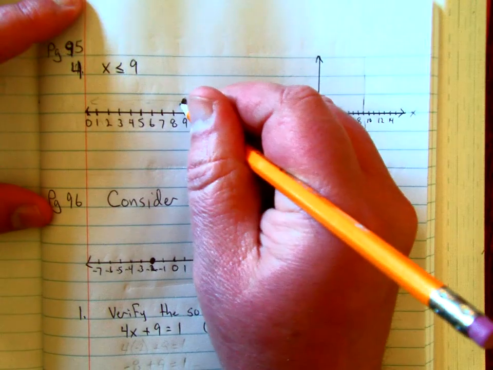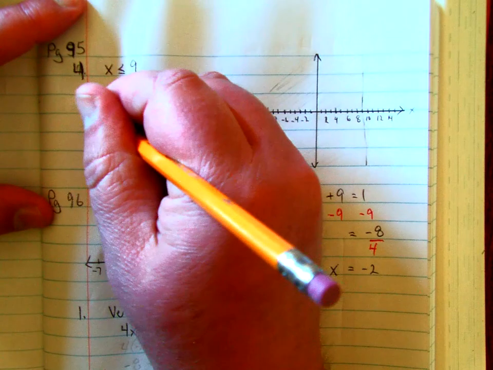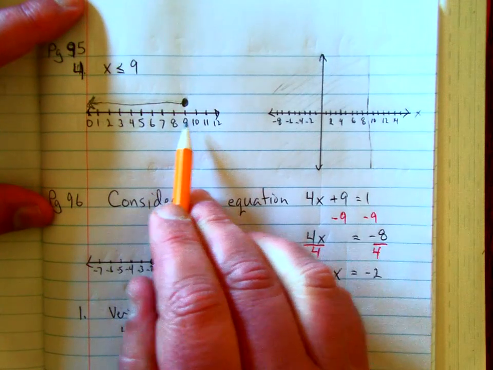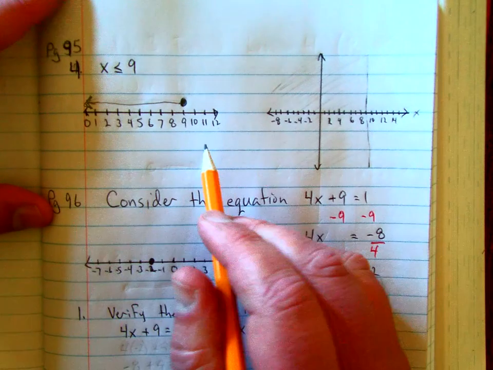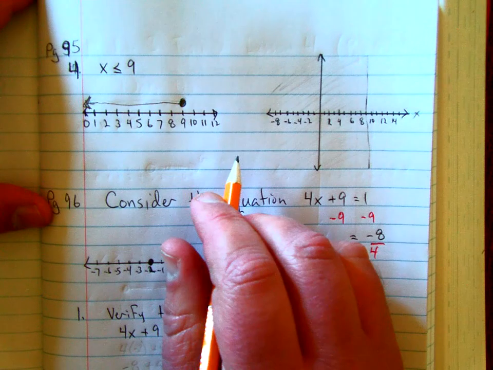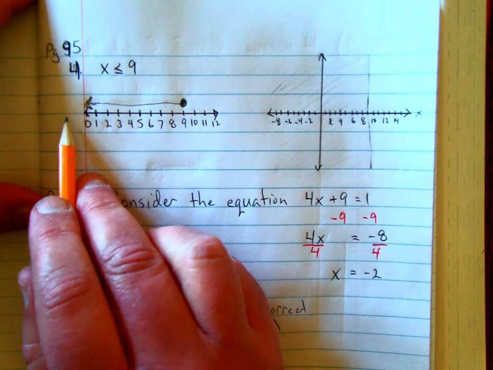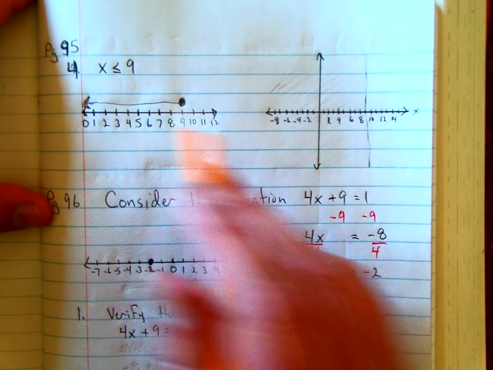Less than goes in a smaller direction down the number line. So 8, 7, 6, 5, 4, 3, 2, 1, 0 are all part of the solution. Again, are the negative numbers part of the solution? Yes, they are. Everything smaller than 9 and including 9 is a solution to this inequality. It's part of the solution set.